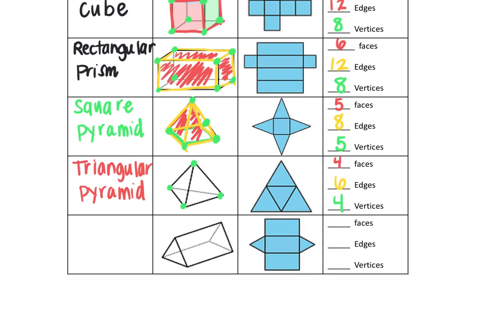Okay, hopefully with the shapes that you have there in the classroom, you can kind of see the shape itself and it's easier to count them, okay? Okay, and then the last one, we're gonna do the triangular prism.